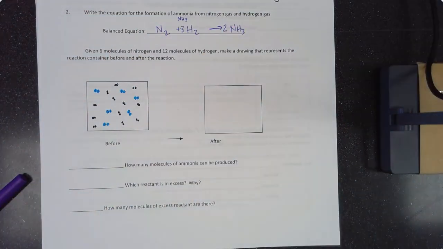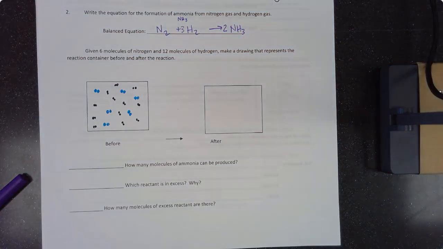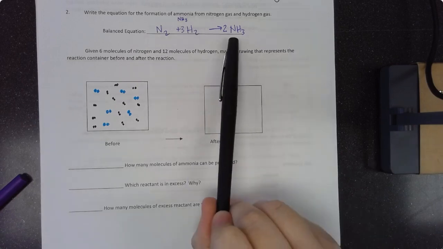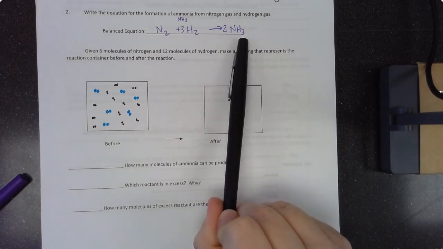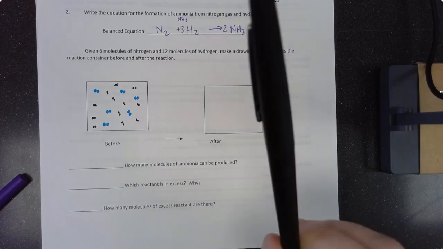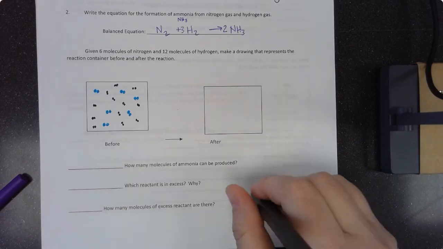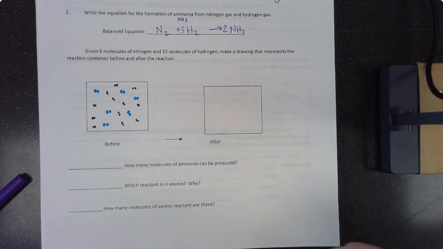Okay, how many ammonia are we going to get at the end? How many individual nitrogen atoms do we have? We have 12. If we've got 12 of them, how many hydrogens would we need to be able to make 12 ammonia? 36. Do we have 36? No, we don't. Which one are we going to run out of first? Hydrogen. We're going to run out of hydrogen first.